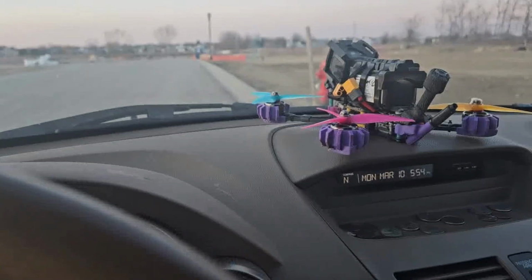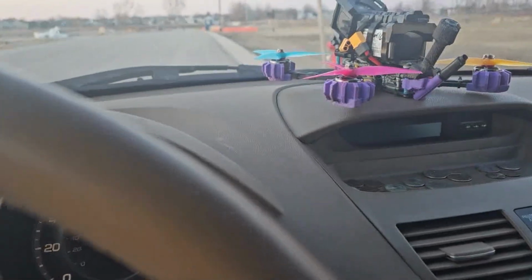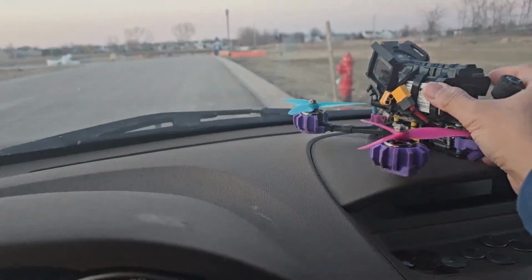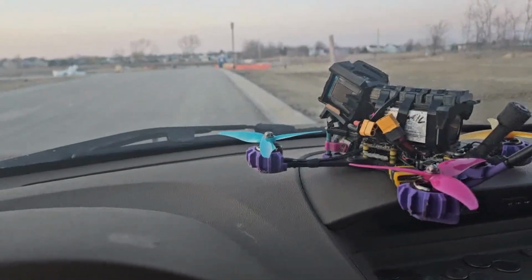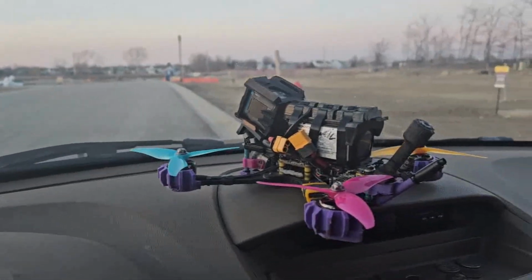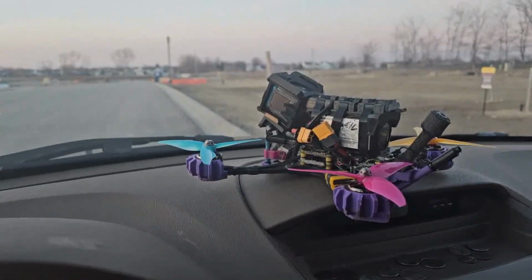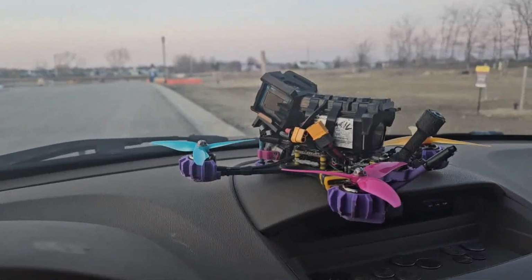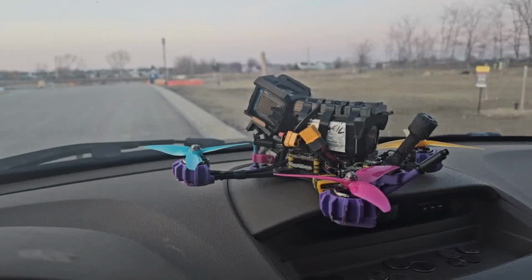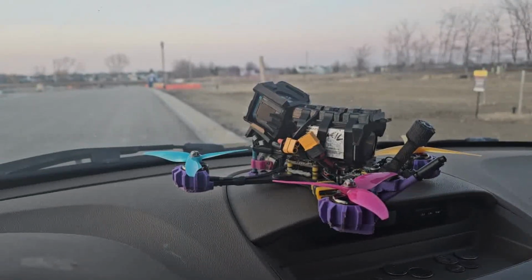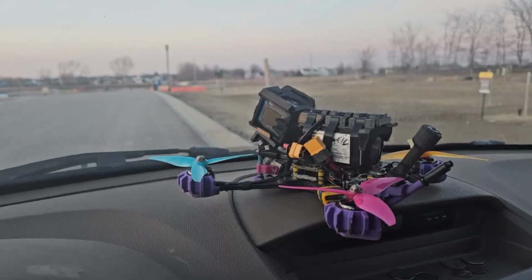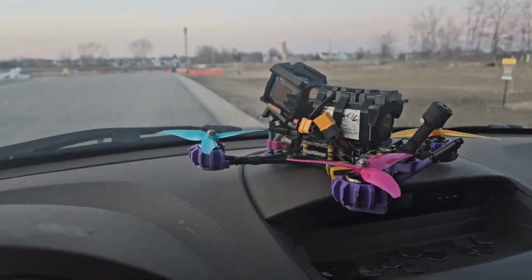All right guys, we're here. Let me turn off the car. I'm going to teach you how to set throttle hover. This is my technique and it's way better than hovering in place. This one is a real flight.